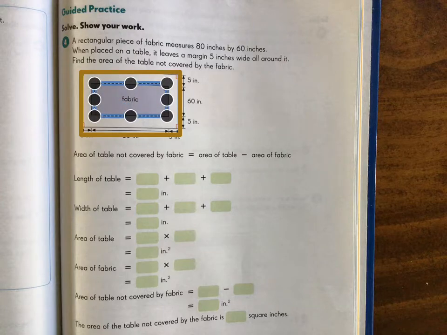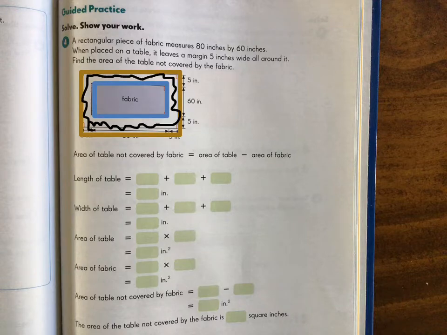They lay this piece of fabric on the table that is 80 inches by 60 inches, but after they put that fabric down on the table, there's a margin around it. So there's some space around it, and I'll highlight that in black. Here's the margin left after they place the fabric on the table.